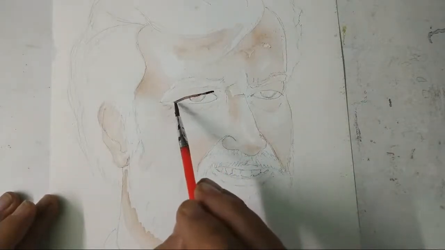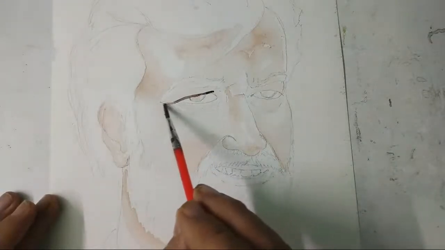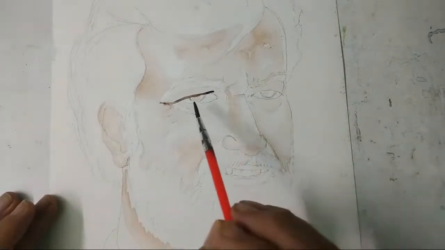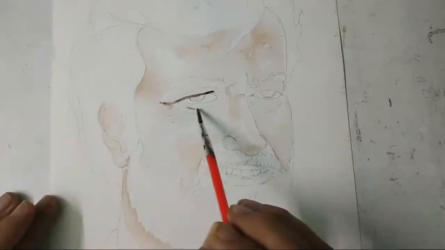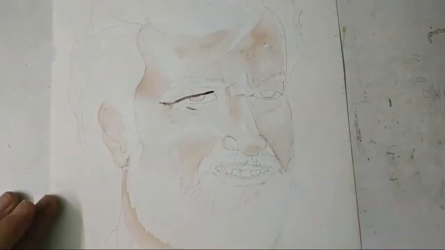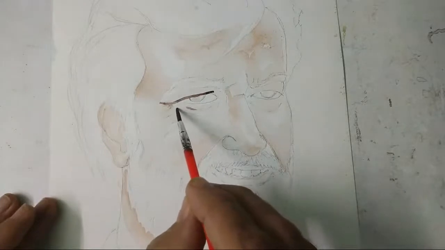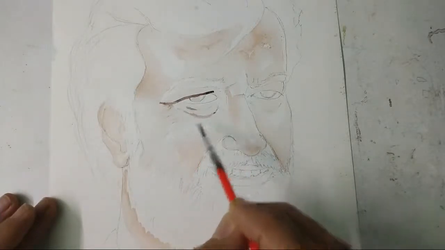Now this is an elderly person, therefore there are crow's feet, or there are wrinkles and thin linings on the skin. So the color which you will do should not be shown in the form of lines. I am applying this color and then I will wash it.